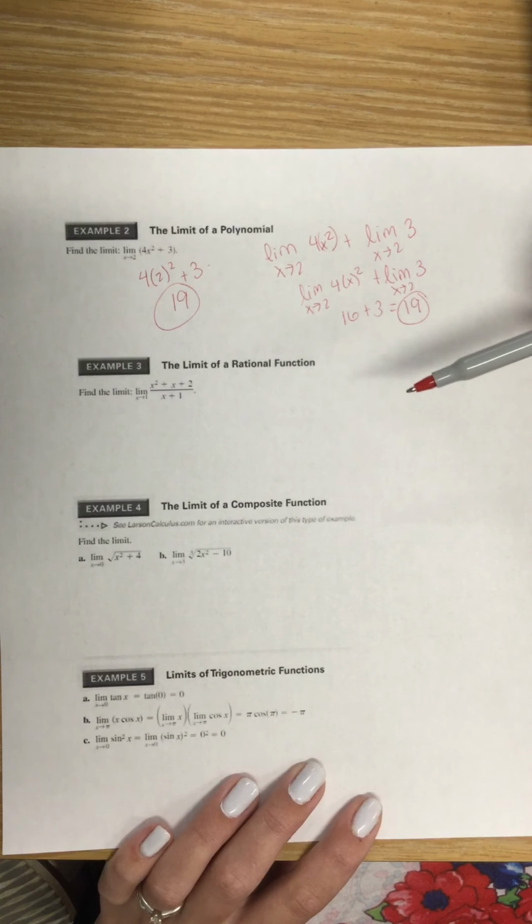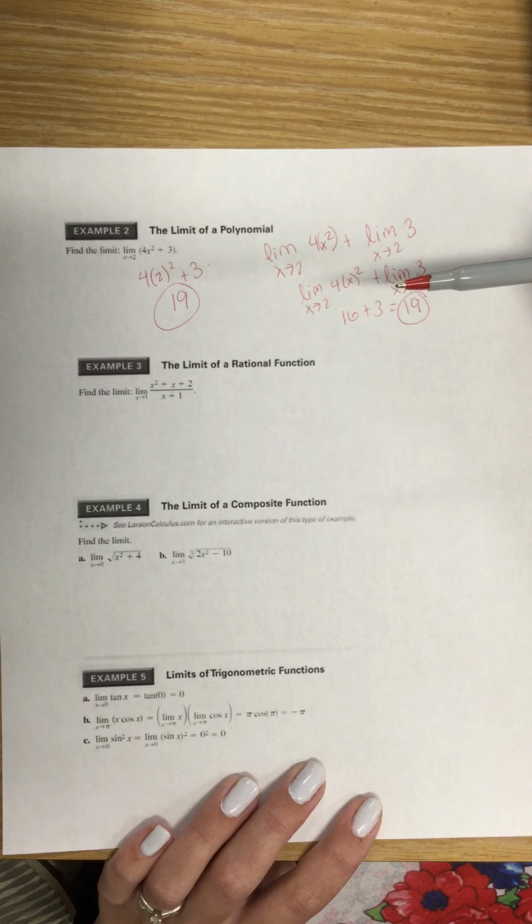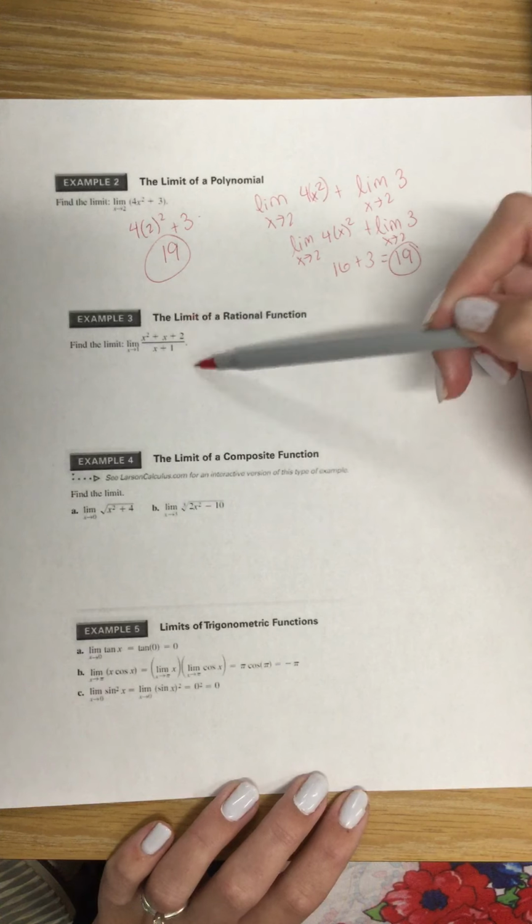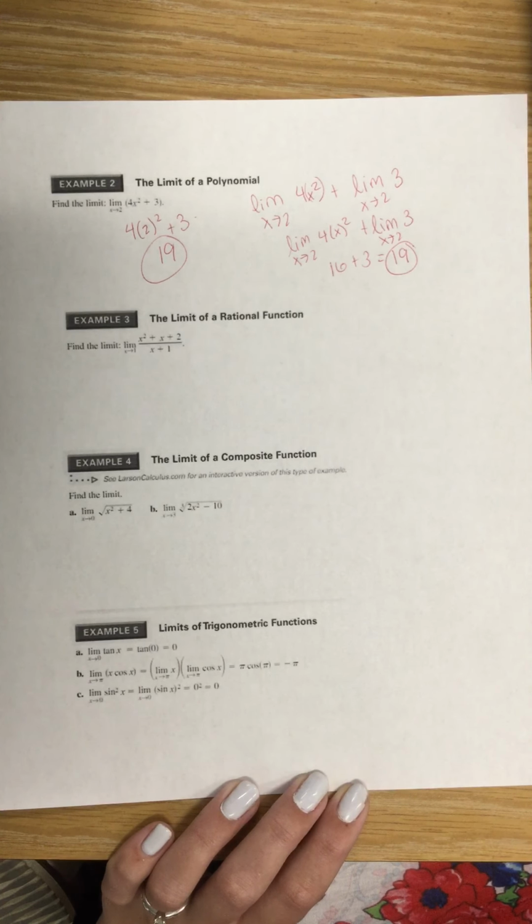So with that, we know that if we have a polynomial, this is valid for all polynomial and rational functions. And so that tells us that we can just do direct substitution there. And then we can also divide as long as the denominator is not 0. So let's look at this guy. Example number 3.